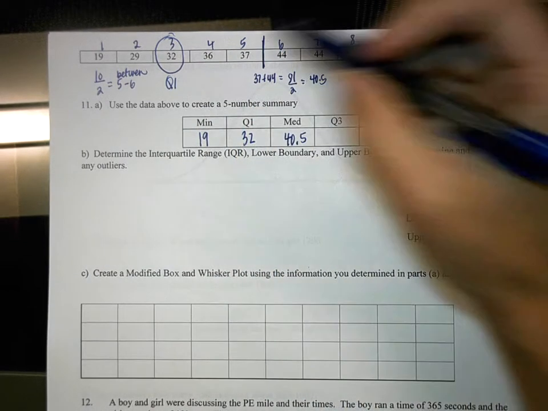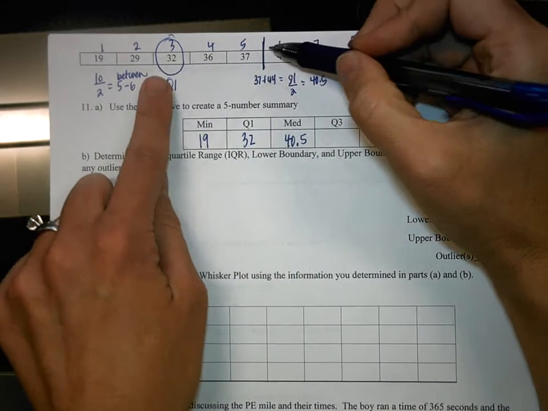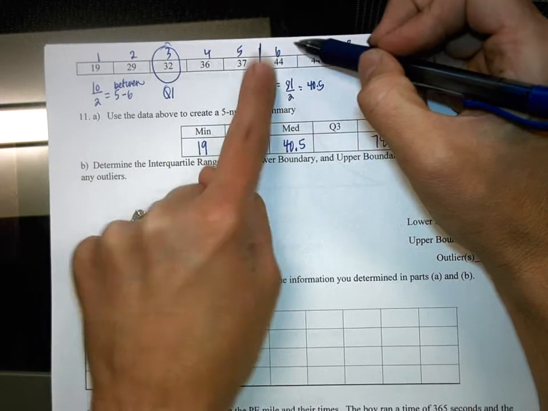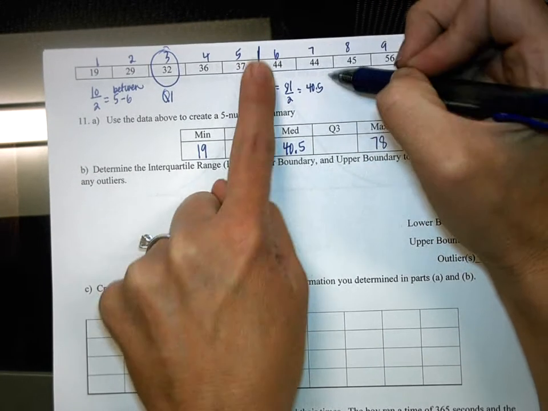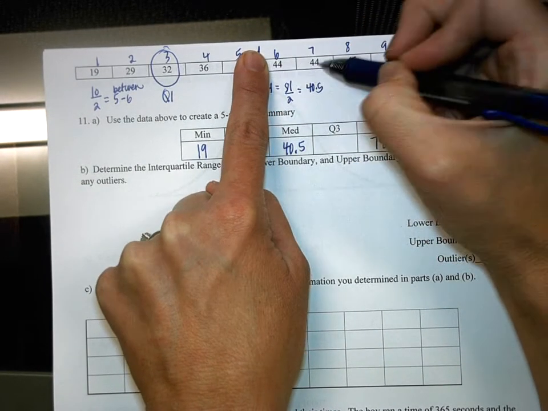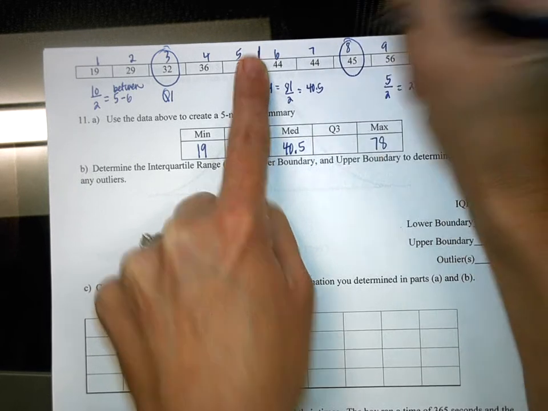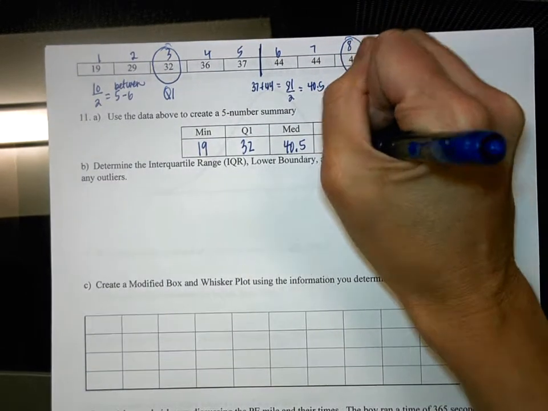Now to find Q3, we're gonna count over from the median. So starting at the median, but not including that median value of 40.5, you count over 3. 1, 2, 3. And so the 8th number, 45, that is Q3.